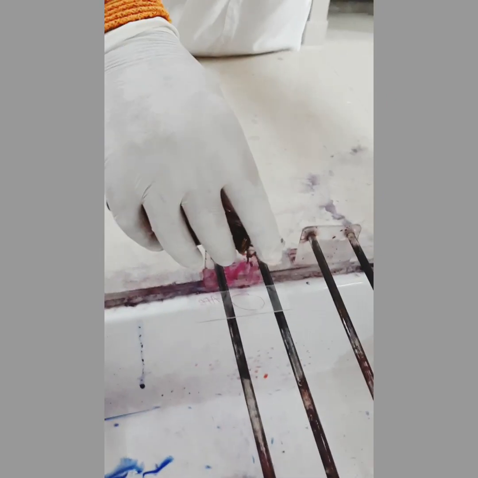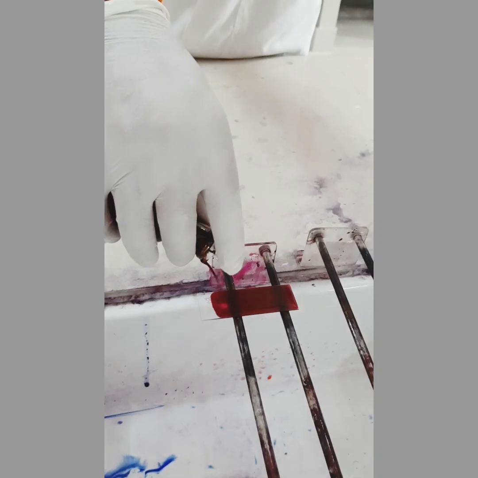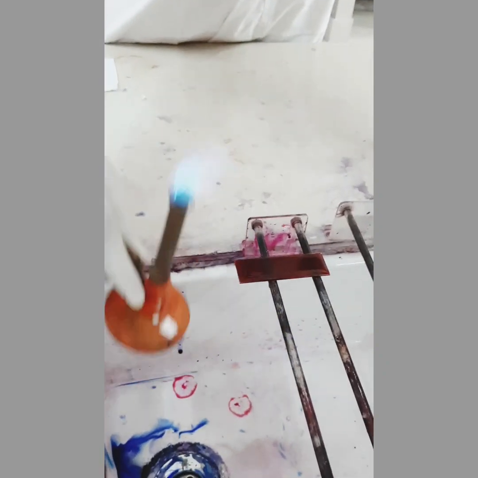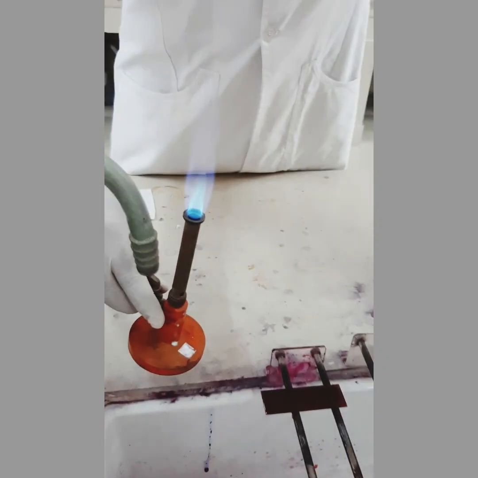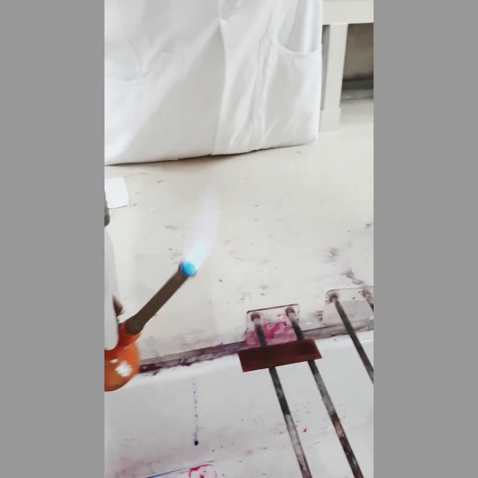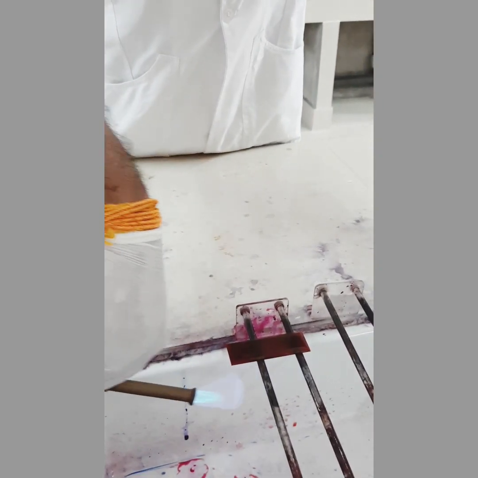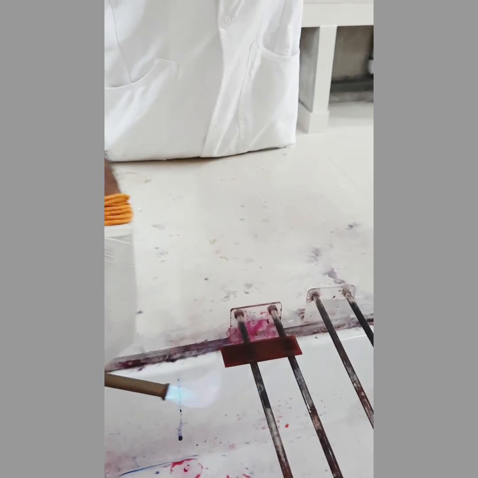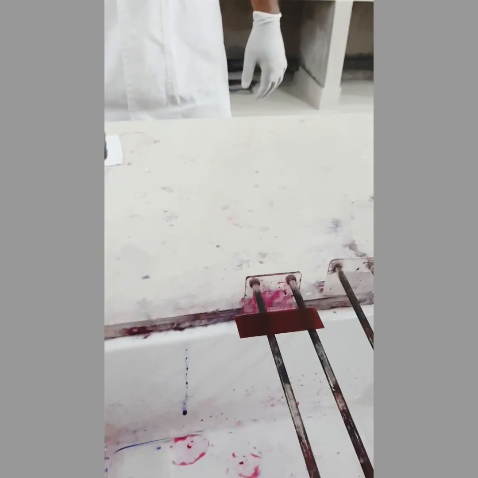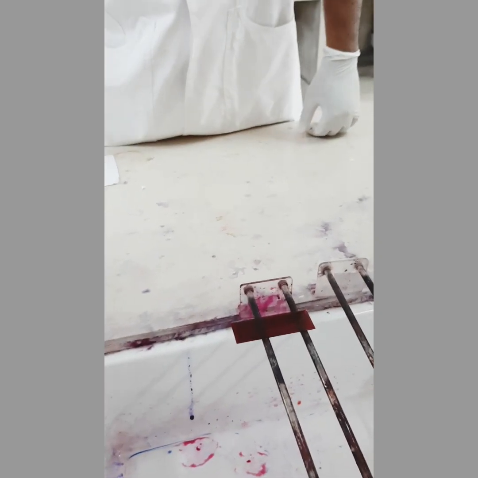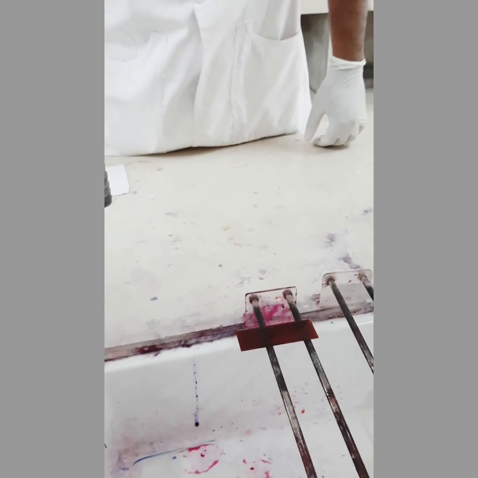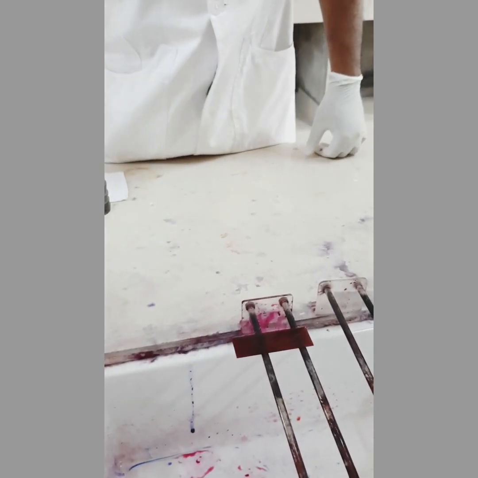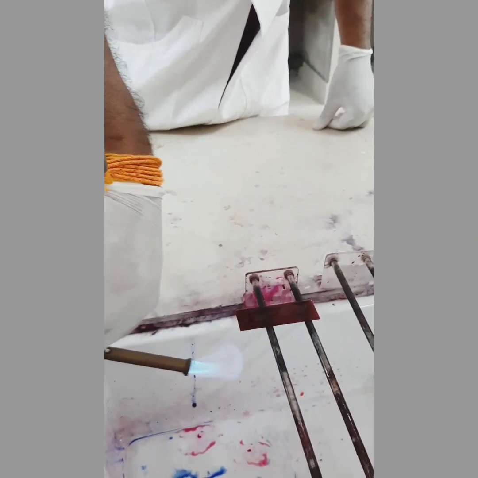Keep the smear on the rack. First step, we are pouring carbolfuchsin, that is Ziehl-Neelsen carbolfuchsin. You have to cover the entire slide with the stain solution. Keep it for 5 minutes with intermittent heating, that means do not allow the stain to boil or dry. That is a concentrated carbolfuchsin.